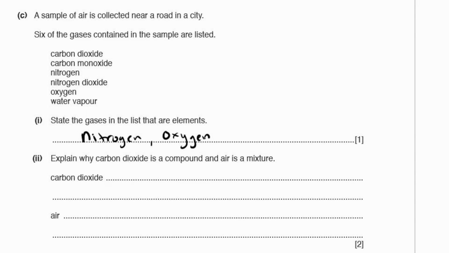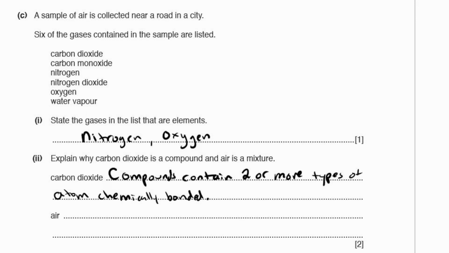Okay, explain why carbon dioxide is a compound and air is a mixture. So for this, compounds contain two or more types of atom chemically bonded. So carbon dioxide has one carbon and two oxygens.